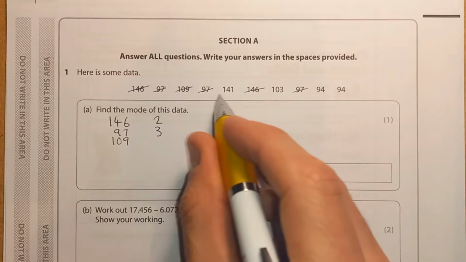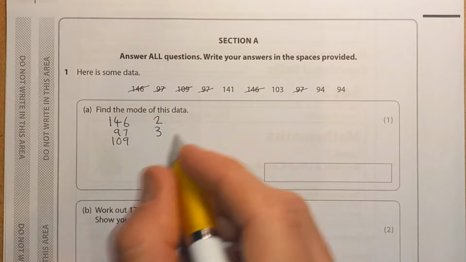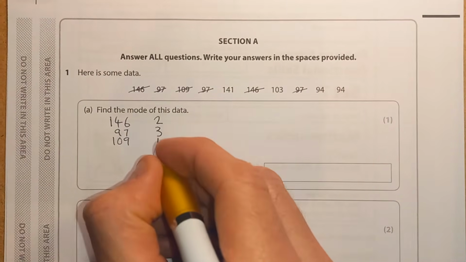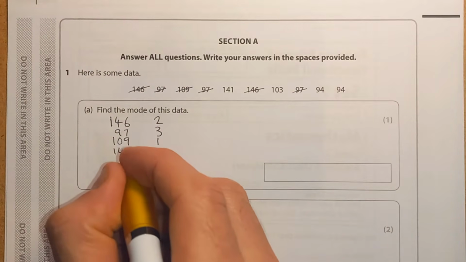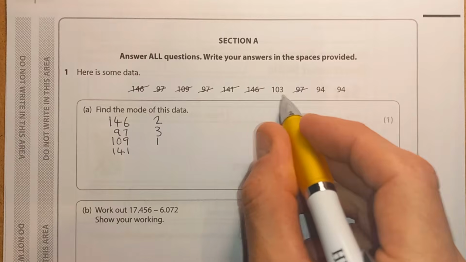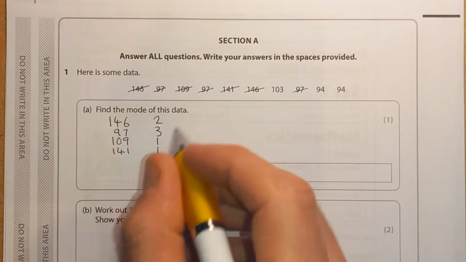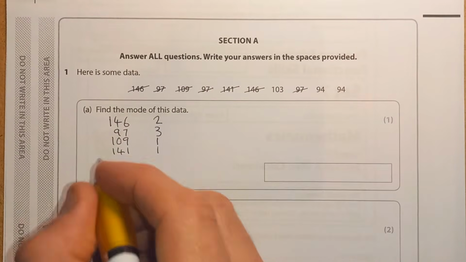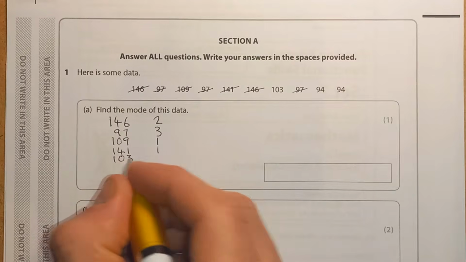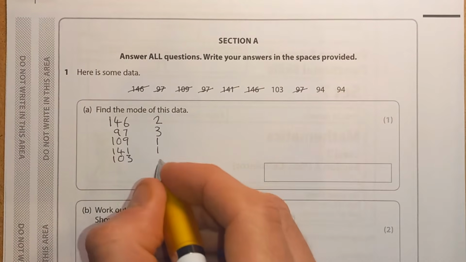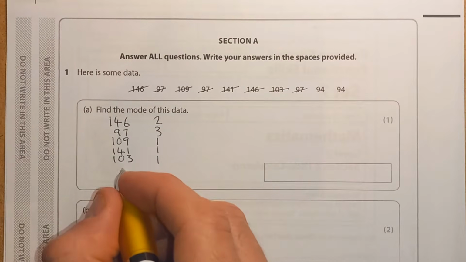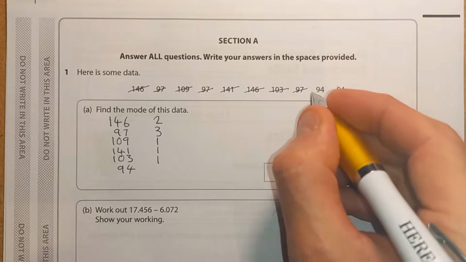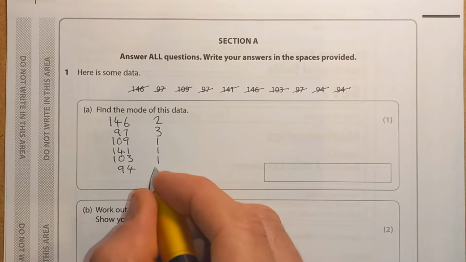We've got just 1 of those. Then we've got 141. So we've got 1 of those. And then 103. We've just got 1 of them. Then we've got 94. And we've got 1, 2 of those.